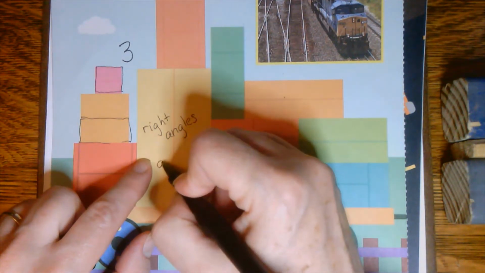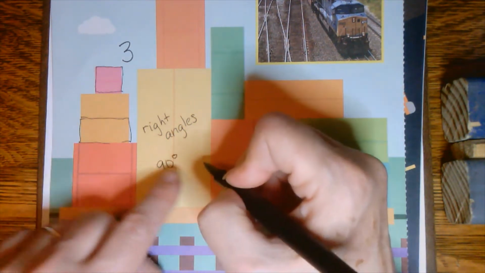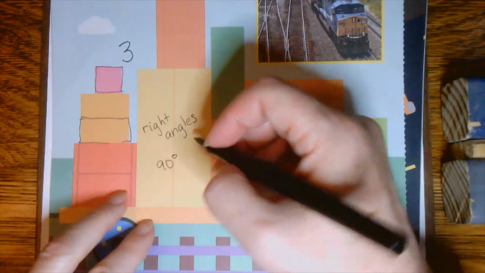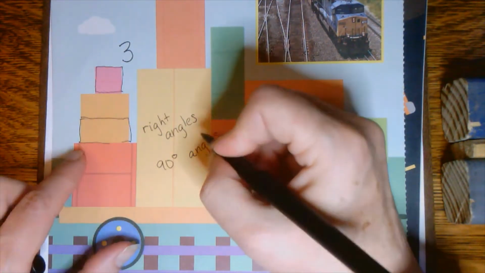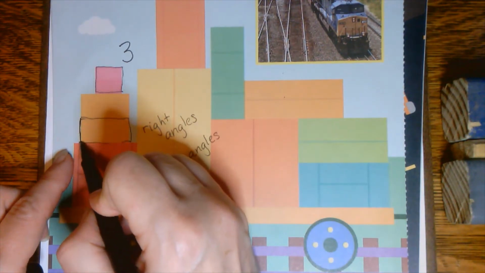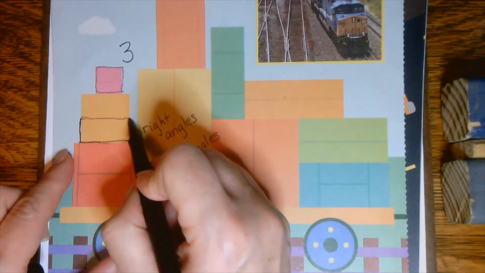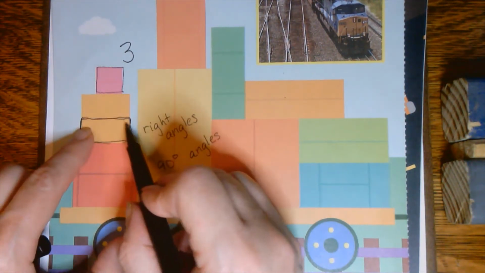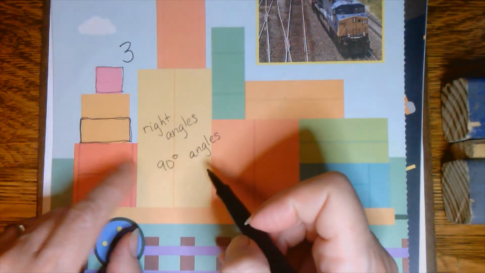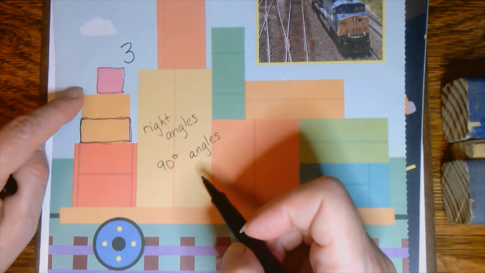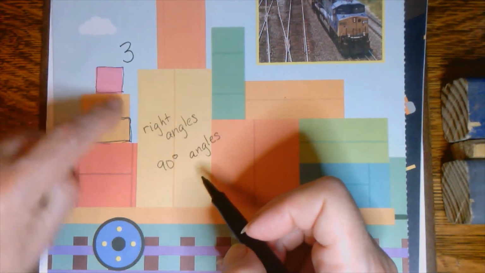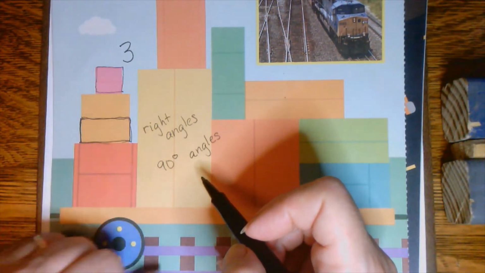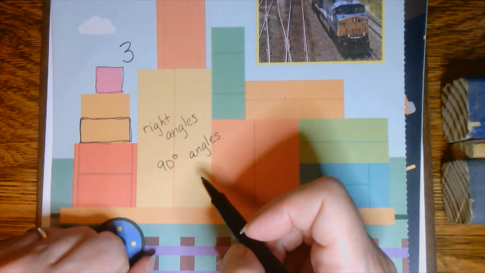or 90-degree, a little circle like that is the symbol for degree, 90-degree angles. So in a rectangle, that's what makes it be a rectangle. All 4 corners have those corners like you see on a regular piece of paper. They're right angles or 90-degree angles. Well, take a look at the square. Does the square have all corners that are right angles or 90-degree angles like we see on a piece of paper?